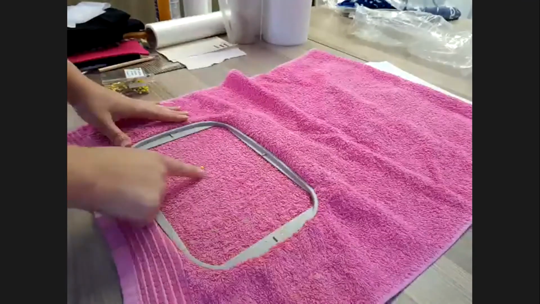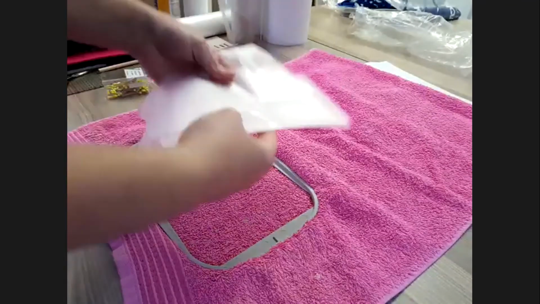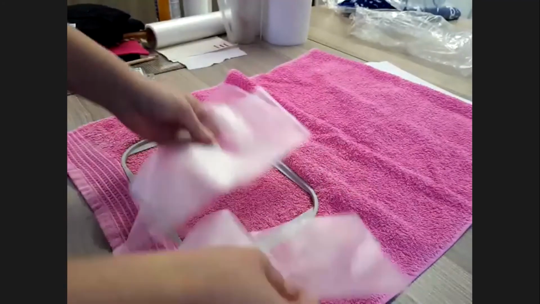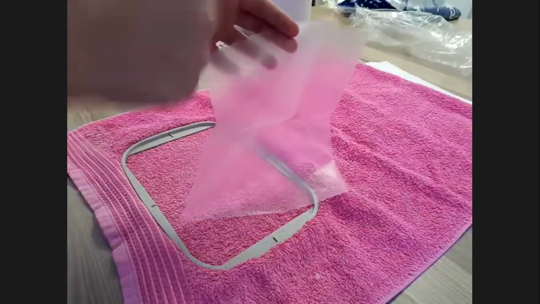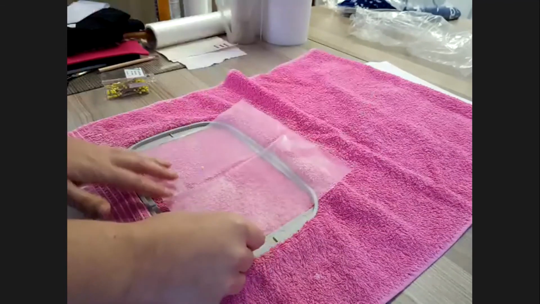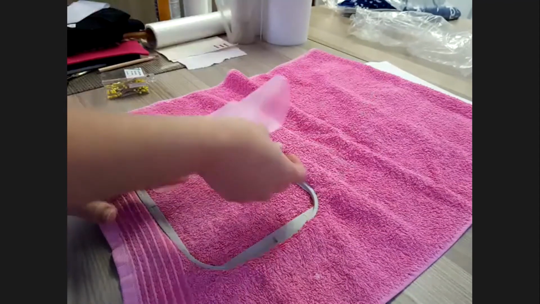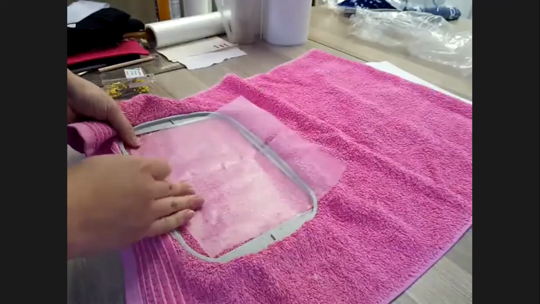And then what I do, this is my off-cut pieces of stabilizer that I have. I would use a piece of stabilizer. This is also one that stayed over from a bigger project that I did. And I would literally just float this and pin it in place.